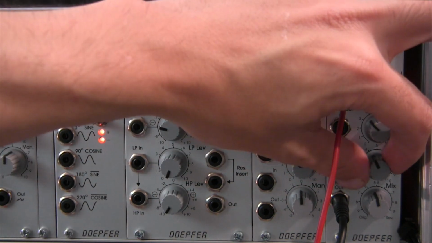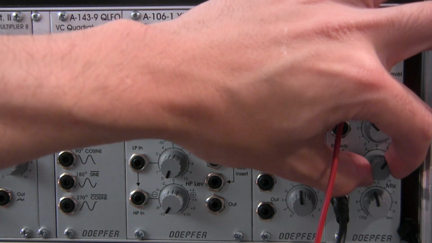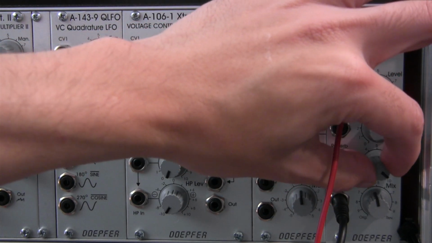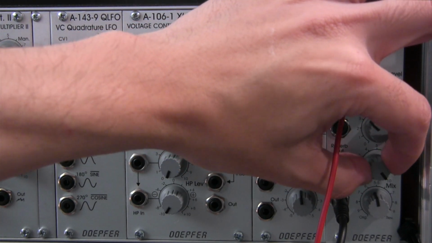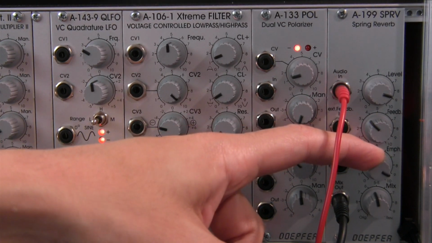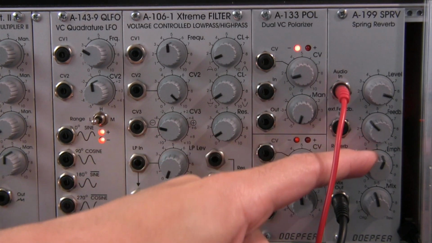Okay, now let's kind of play with the emphasis right at that setting. And bring it all the way up. Now let me bring it all the way down.